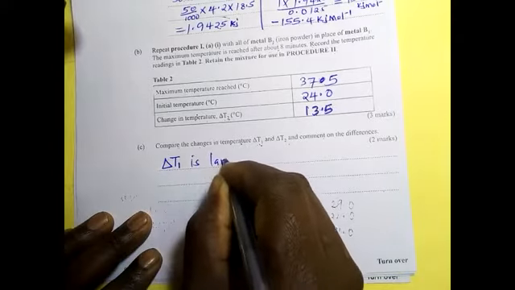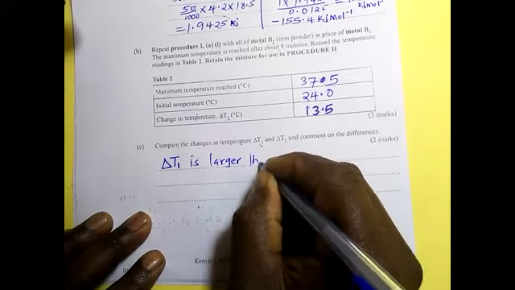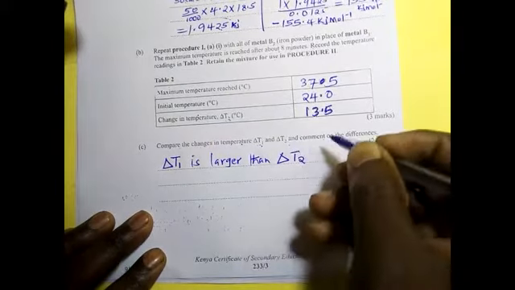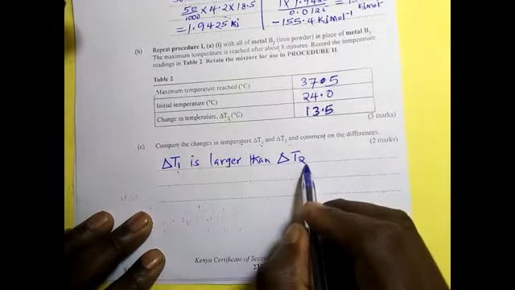You can use larger or is higher than change in temperature 2, because you can see this is 13 and the other one was 18. T1 was 18, T2 is 13.